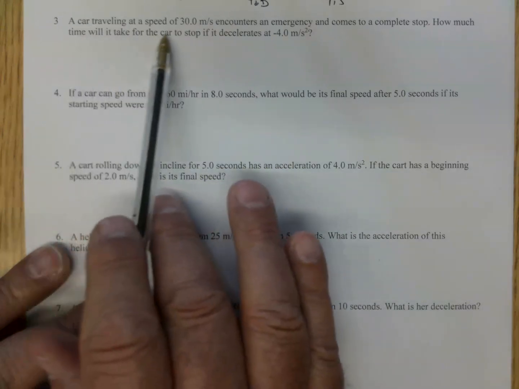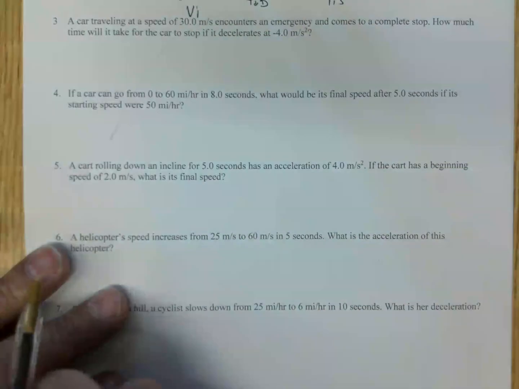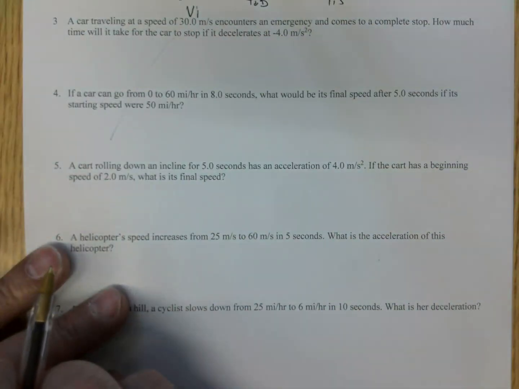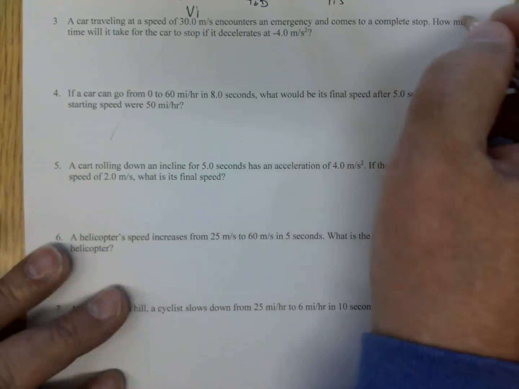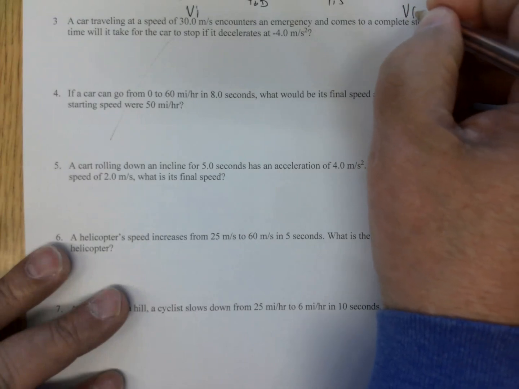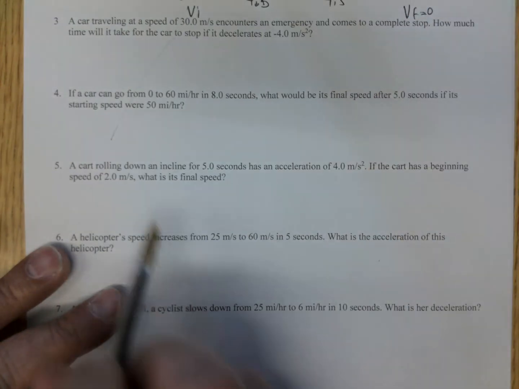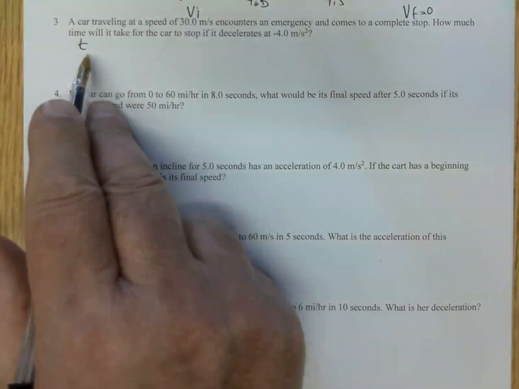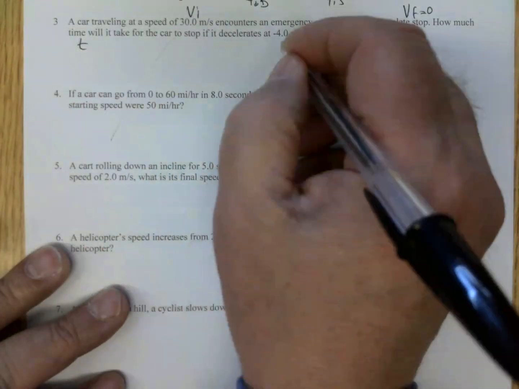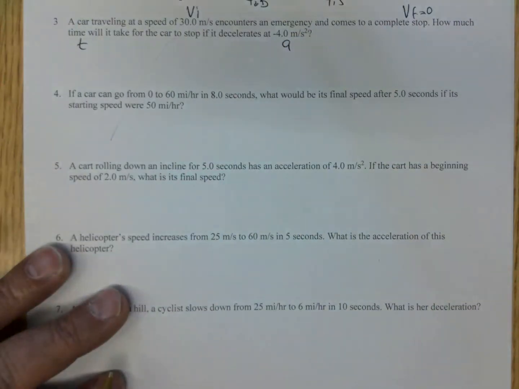We then have a car traveling at a speed of 30 meters per second. That's v of i. That's where we start. It encounters an emergency and comes to a complete stop. So it doesn't give you a number, but we know velocity final is 0. How much time will it take for the car to stop? That's t. Does it give us the t? If it decelerates, this is our a. So now we have a different one.